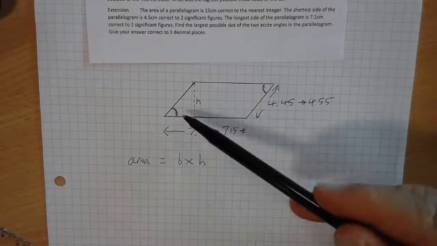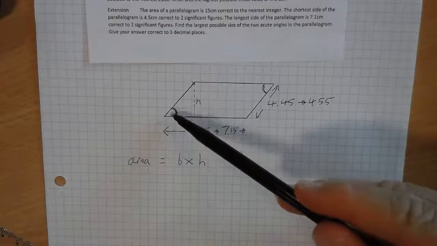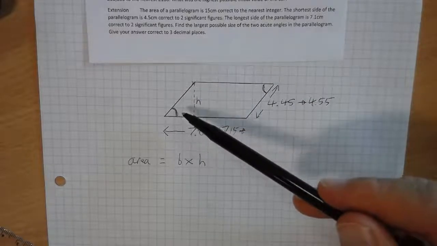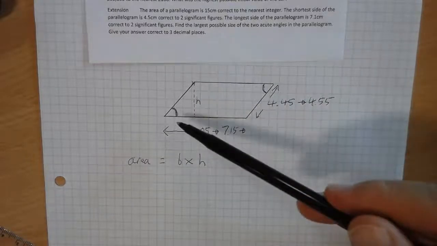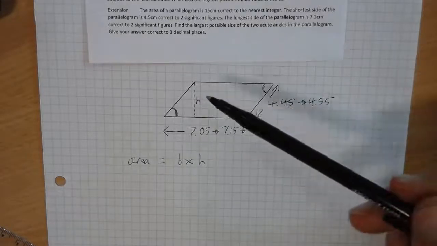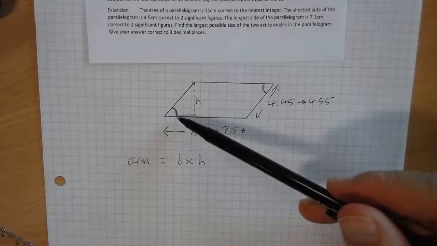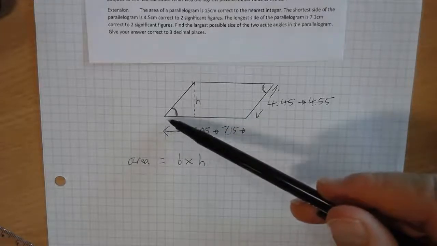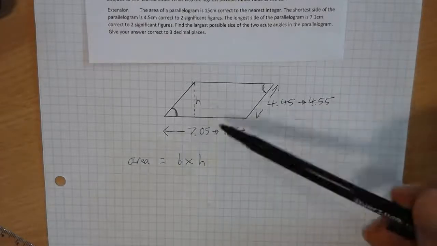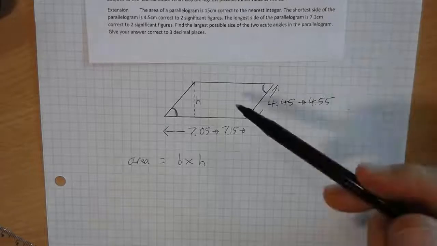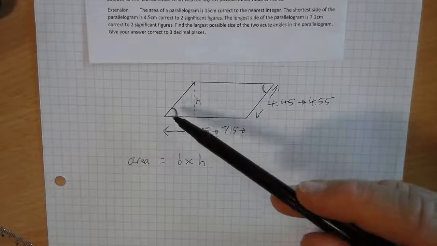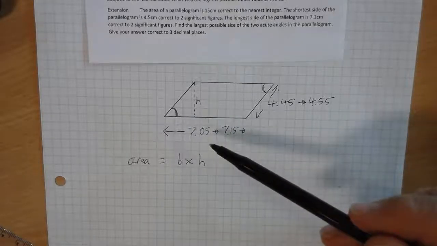So the key realization is that the closer this gets to being a square, it's going to tend towards a 90-degree angle for the acute angle. When it's a square, you've just got all angles at 90 degrees, and that would be the most. And so as it gets closer to being a square, then it will become as big as this angle could possibly be.